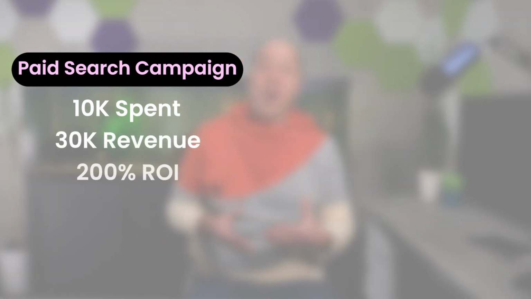ROI is often seen as a formula. Revenue minus cost divided by cost equals return on investment. But successful ROI optimization requires more than just math. It demands clarity on what really drives revenue and how to improve it over time. Let's consider this example. We've spent $10,000 on a paid search campaign and it brought in $30,000 in revenue. That's great. The ROI is 200%.